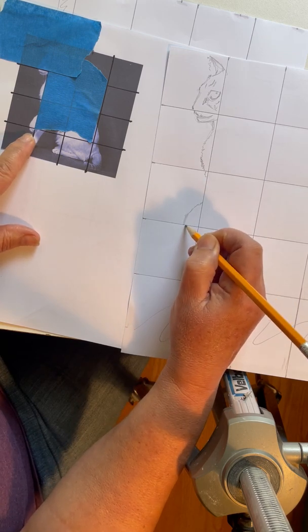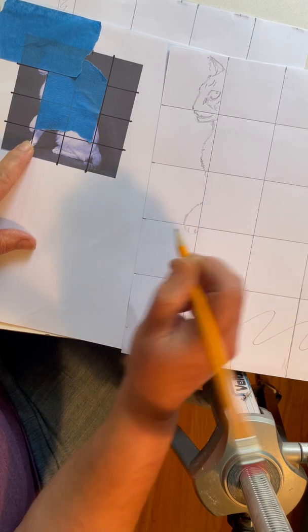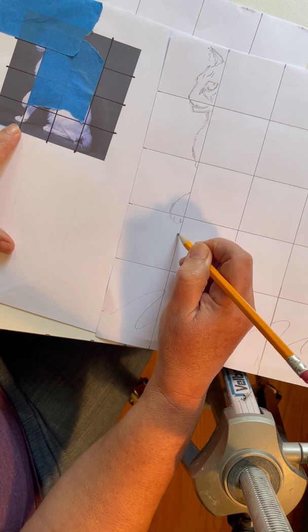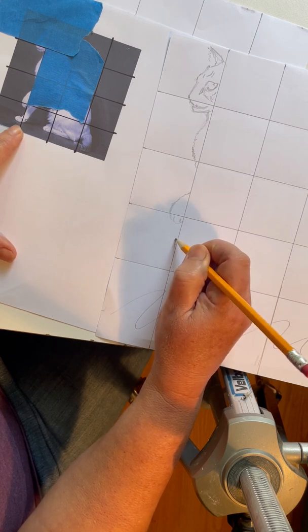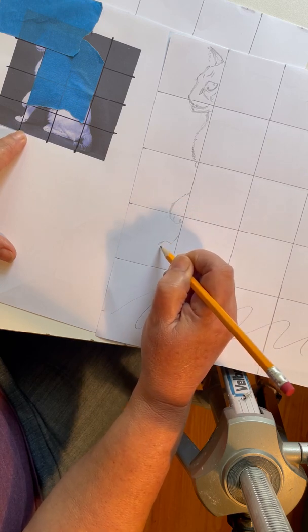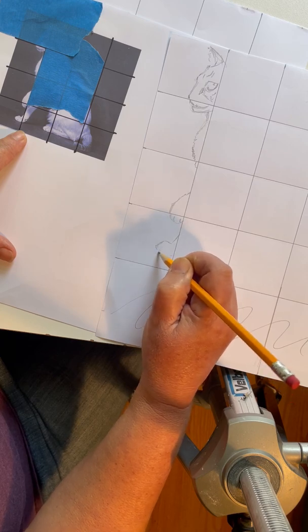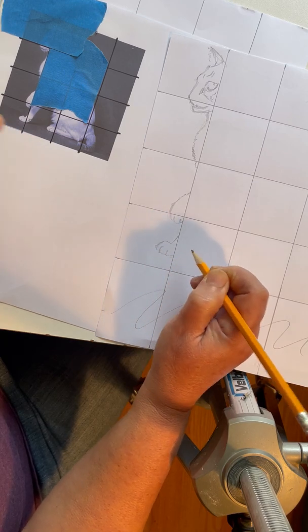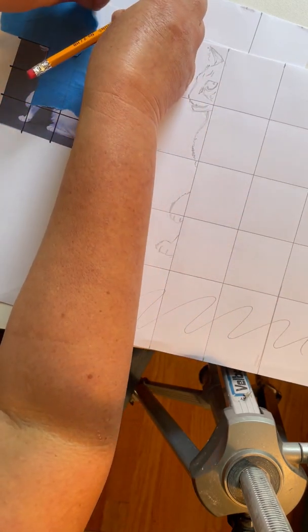And then of course this bottom square, this kind of comes around like this. And then I'm looking in this very bottom square, and it looks kind of like this. And it's okay if it's a little off, you know. Each time you work on something like this, you're going to get a little bit better with your drawing.